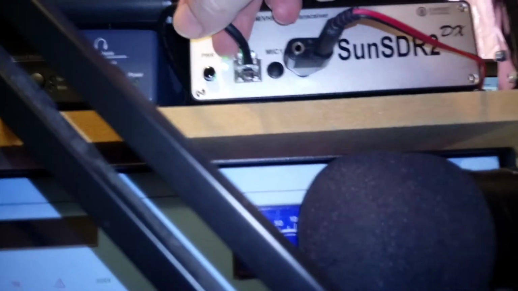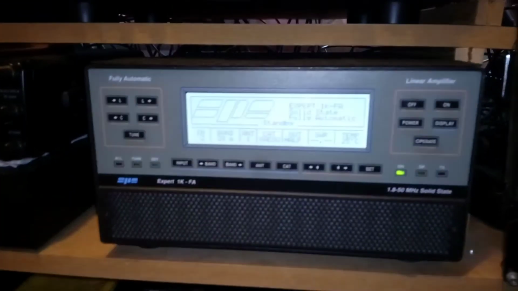As you can see, there's my green light. Everything's working now on the SunSDR. My amplifier is on as well, so I can get a signal. First thing, firewall. As you can see, the firewalls are on. So private network, guest or public, that's on.